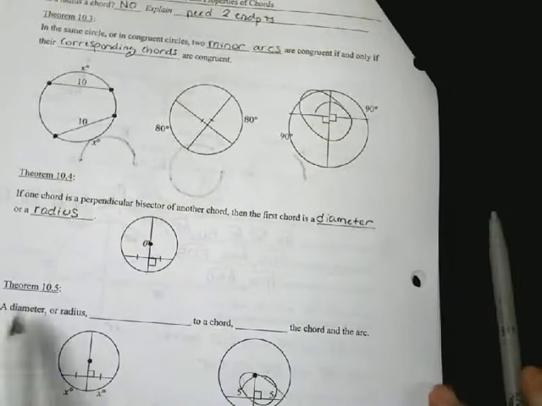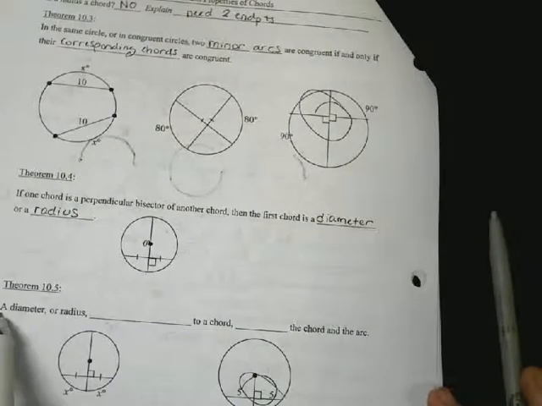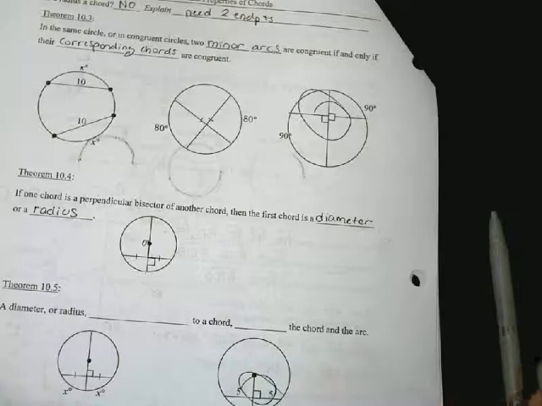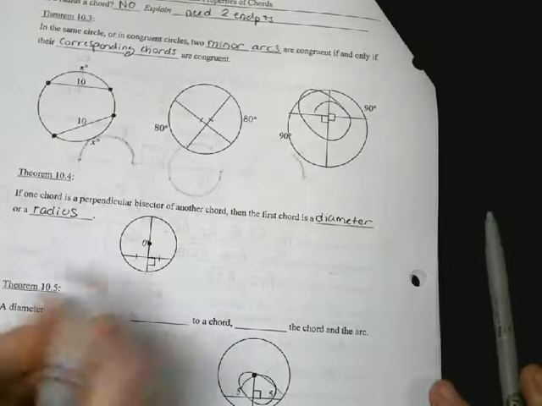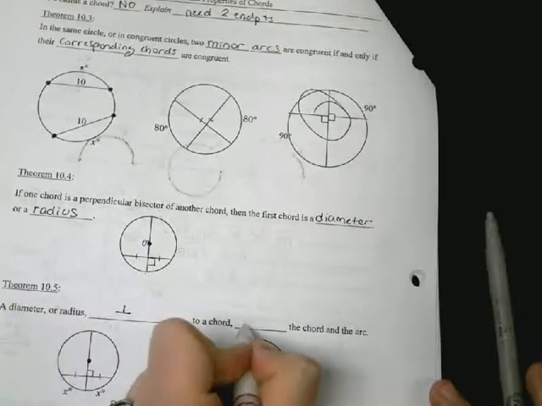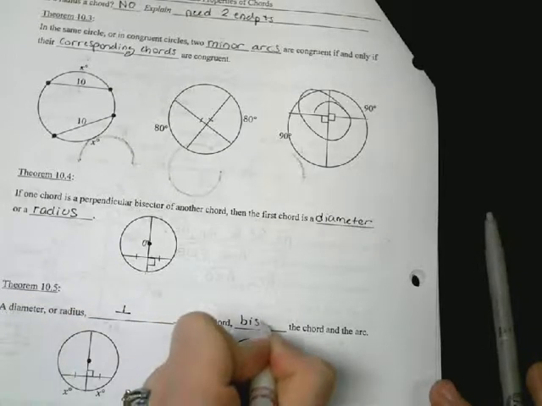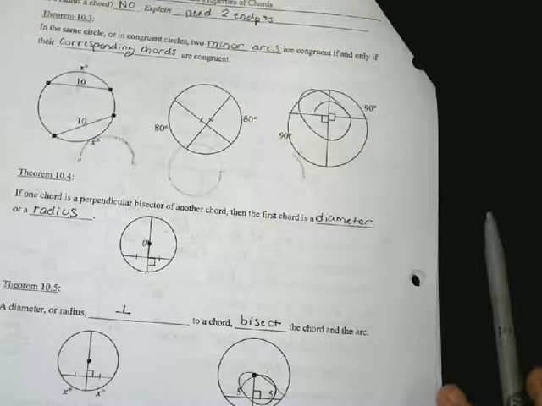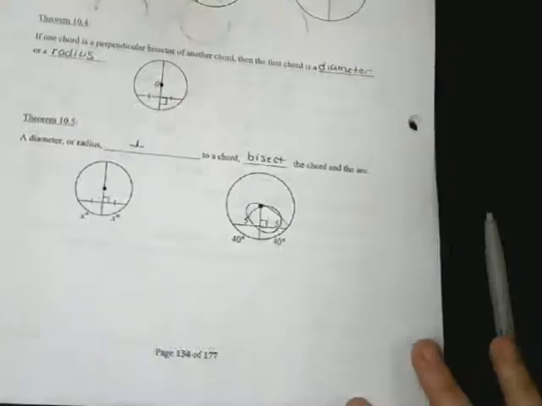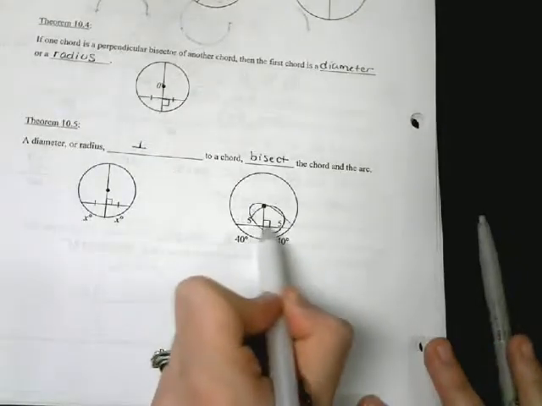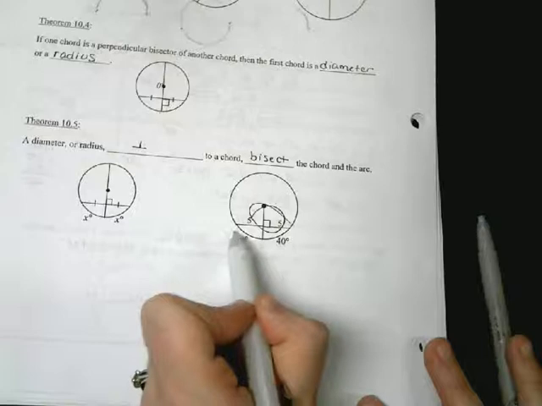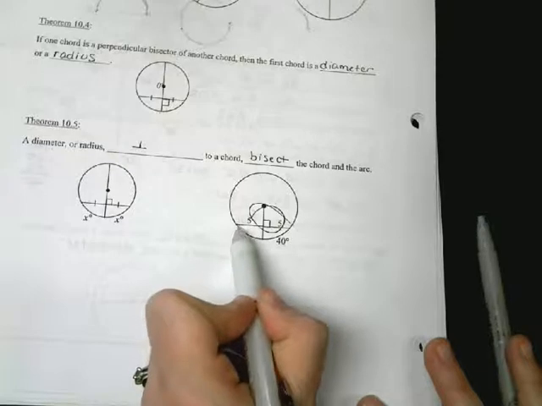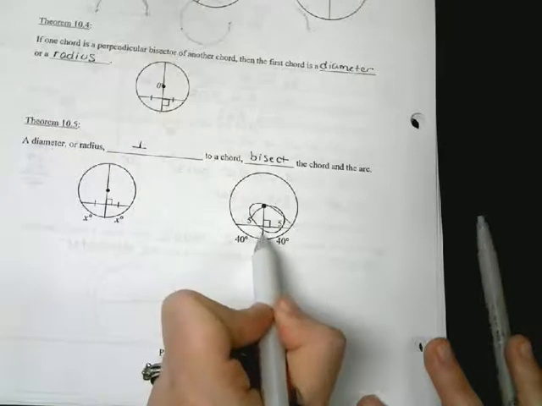Theorem 10.5 just discusses being perpendicular to a chord. If a diameter or radius is perpendicular to a chord, then it must bisect the chord and the arc. So I can automatically conclude that this piece is congruent to this piece. Oh, y'all can't see that, sorry. The 5 is congruent to the 5, and I can conclude that the arc from the chord to the radius and radius to the other side of the chord, those are going to be both congruent.